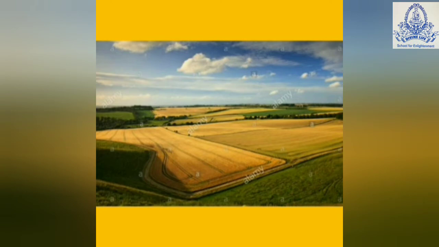Plains. What are plains? Do you know? Plains are where we live. Most famous cities of India are in plains. Plains are where we grow crops. Plains are usually hot in summer and cold in winter. Most people live in the plains.